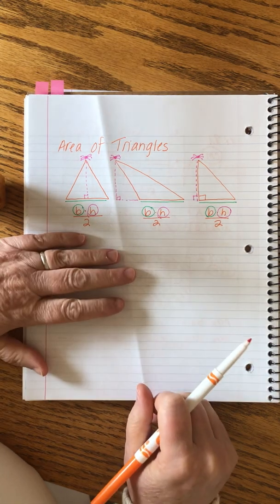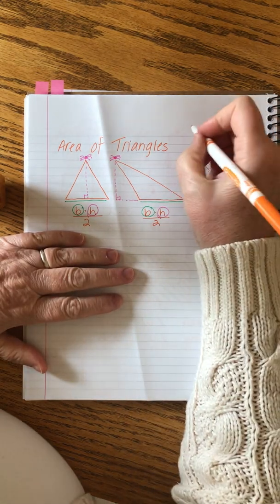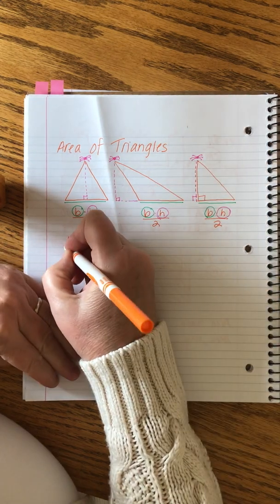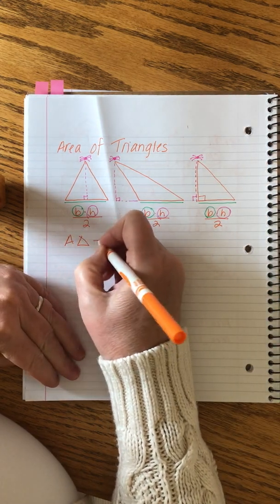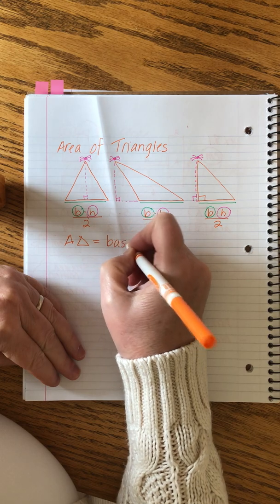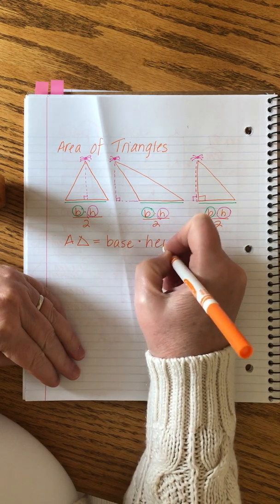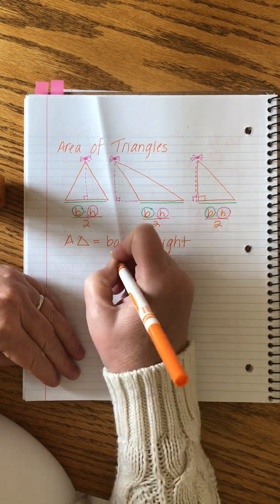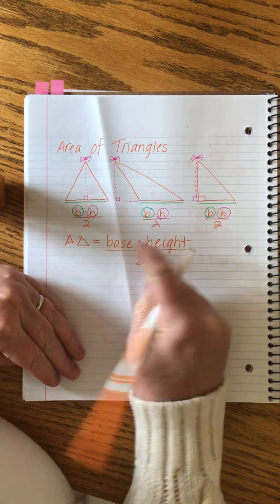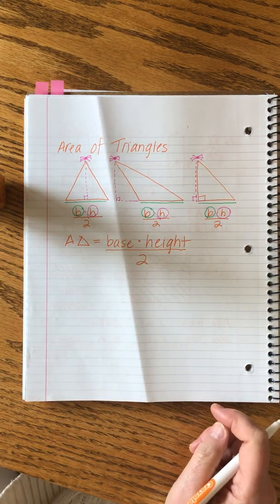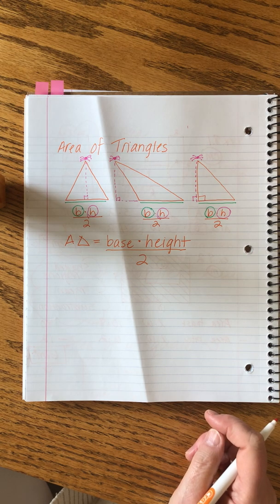I just want to write this though. The area of a triangle equals, I'm going to write it out this time. Okay, that's what the B and the H stand for. I want to make sure you have that in front of you.